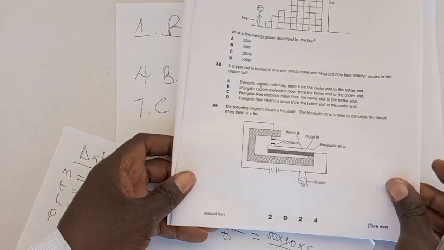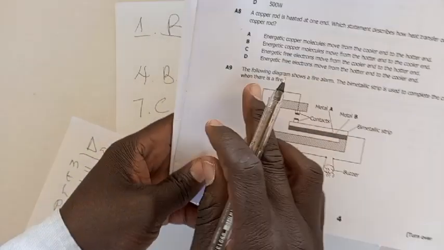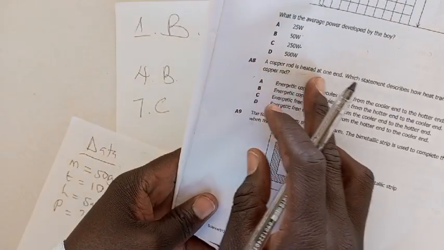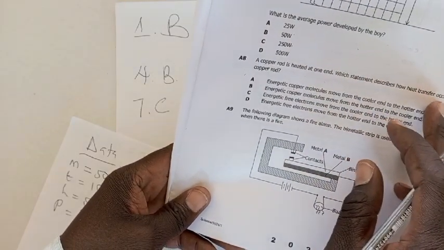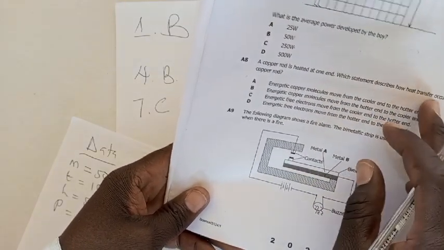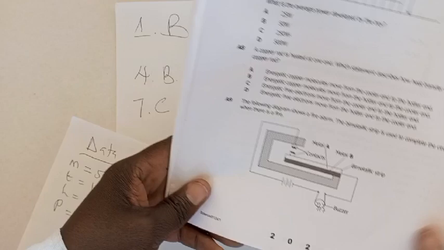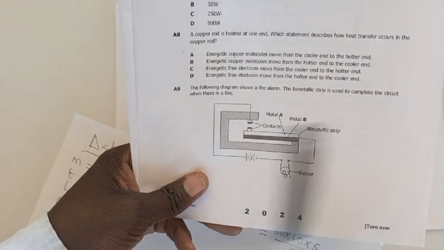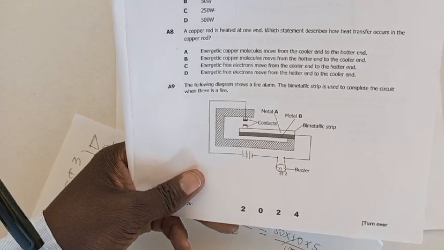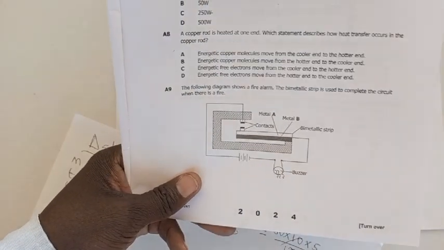Let's move to question 8. Question 8 reads, a copper rod is heated at one end. Which statement describes how heat transfer occurs in the copper rod? First of all, heat travels through the electrons of the copper metal from the region where it is hot to a region where it is cold.